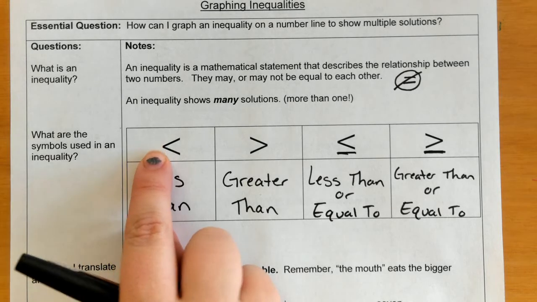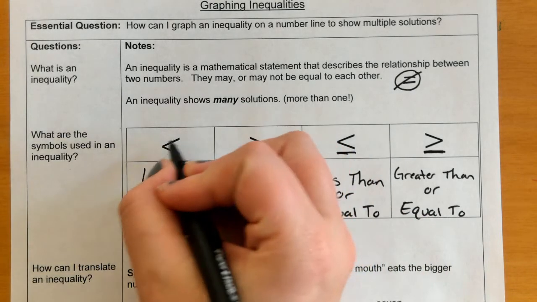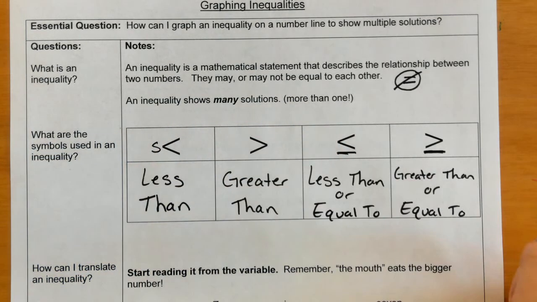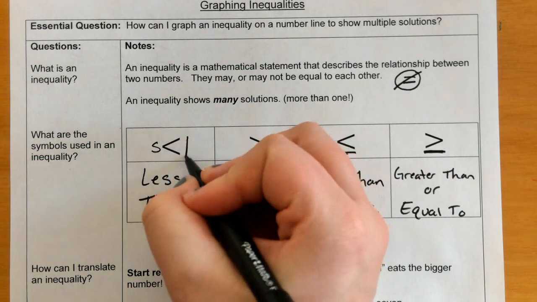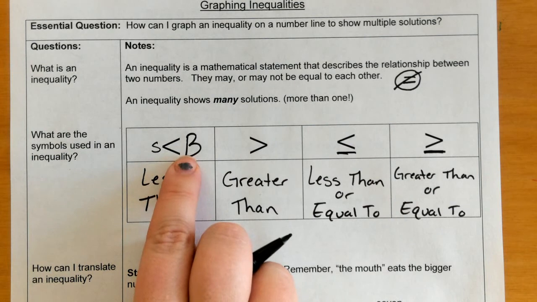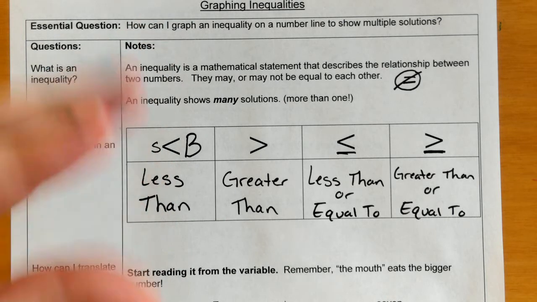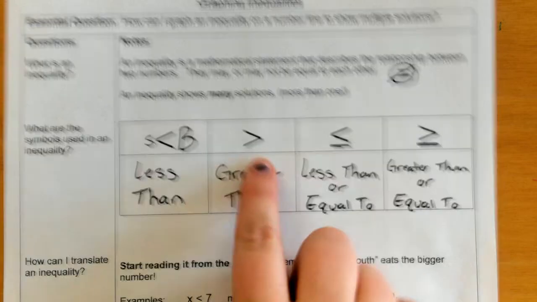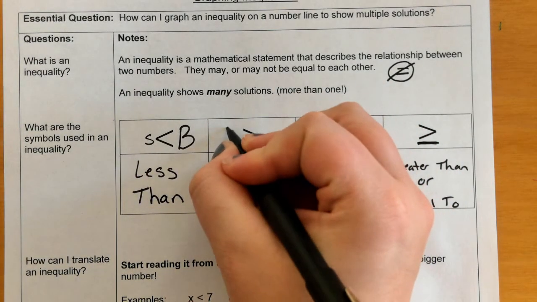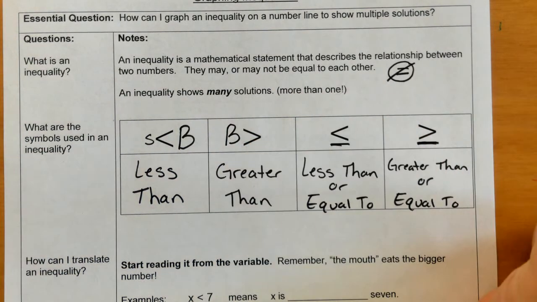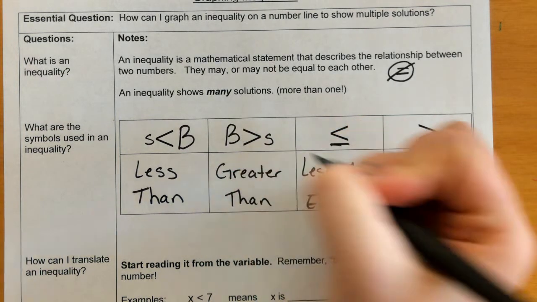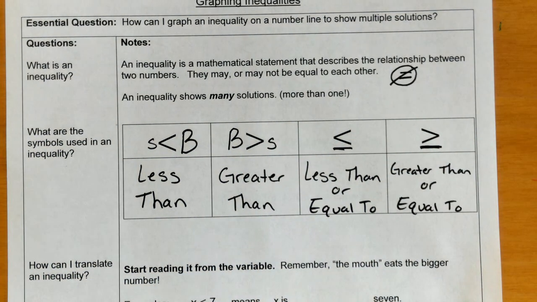If we go back and look at the less than symbol, the small number is on the pointy side, and the big number, or the bigger number, is the one that the mouth is open to. If you remember in elementary school, they probably talked about inequalities like a little alligator mouth. The mouth is always open to the bigger number. So with the greater than symbol, the bigger number is first, the smaller number is on the right. It's getting the pointy side of it.